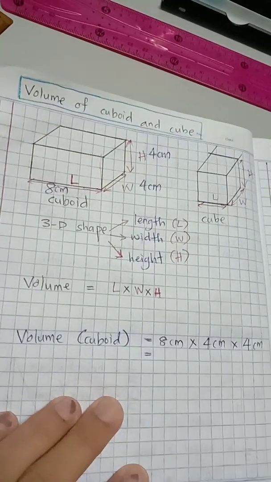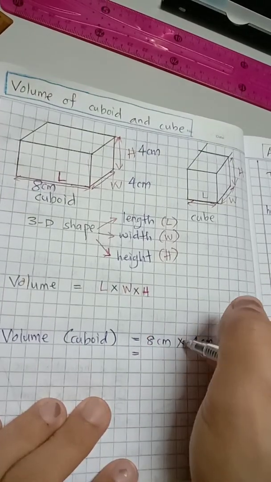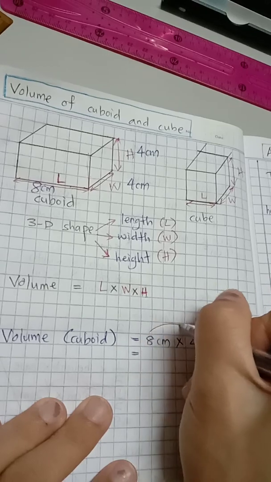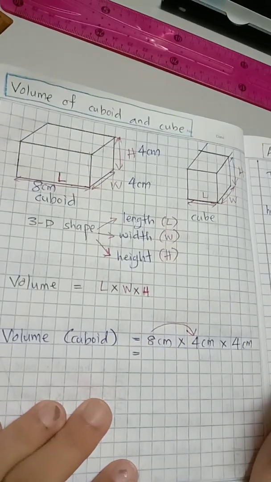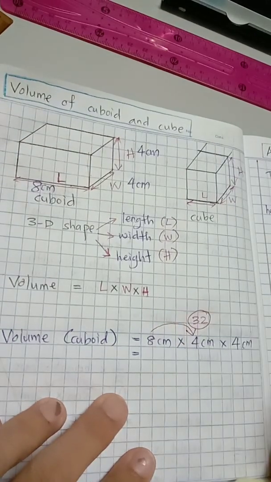Okay, so now let's calculate. What do we have here? 8 times 4. What is 8 times 4? 32. Very good. So we have 32.